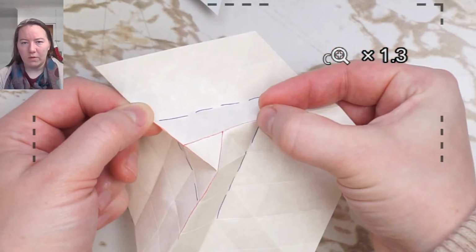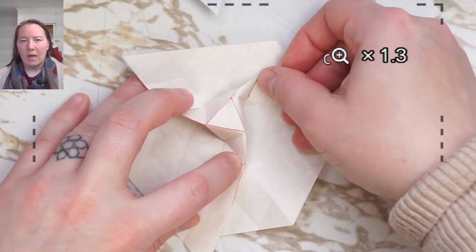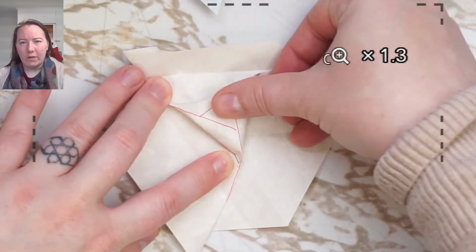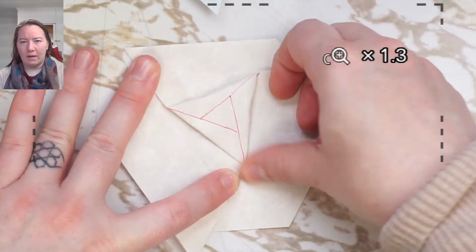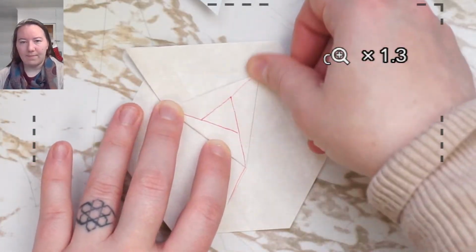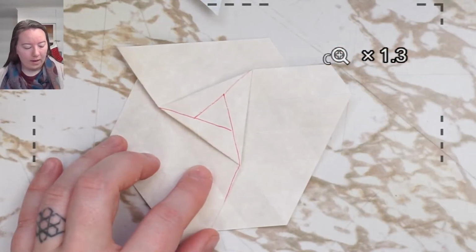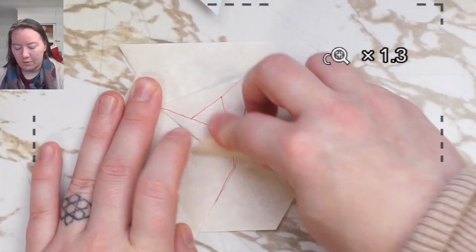So just outside those intersections. We want to make sure that these new folds that are forming are the only ones that are not on grid lines. With that in place, we can go ahead and press to squash.